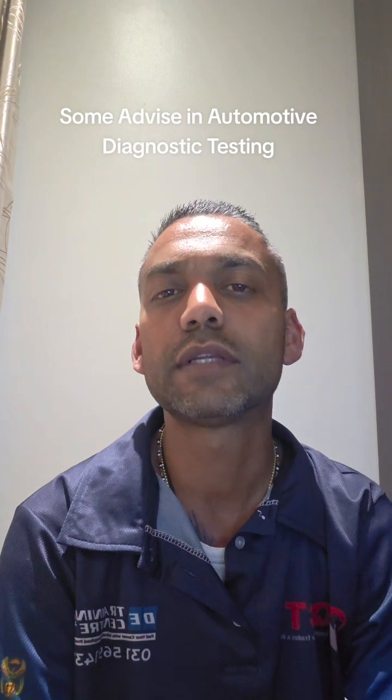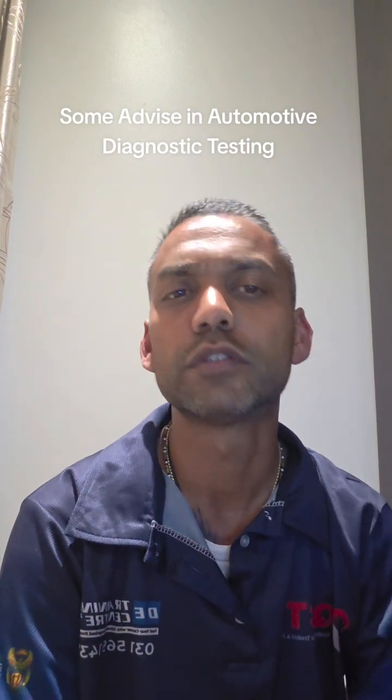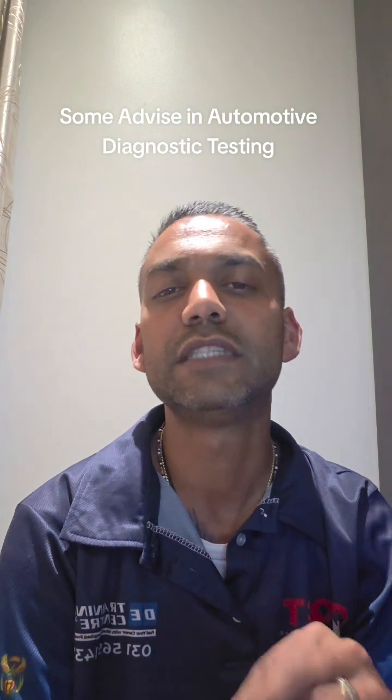So if you see the letter P, remember P stands for power control. So power control, or your powertrain, means your engine control system. That's your power control modules that are acting up and giving you a fault. Secondly, the B stands for your body. Anything body related, your fault code will start with a B, maybe followed by 3 or 4 different digits after.